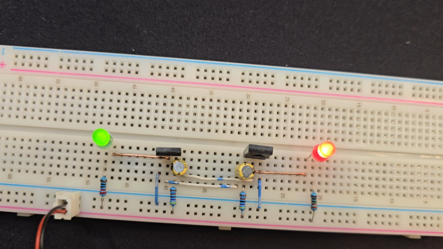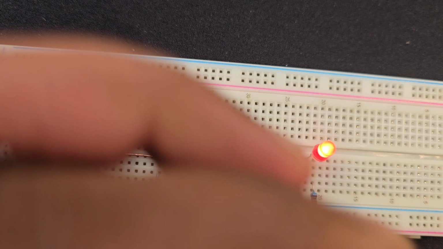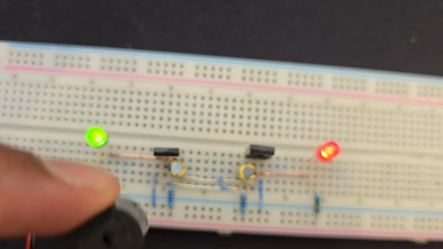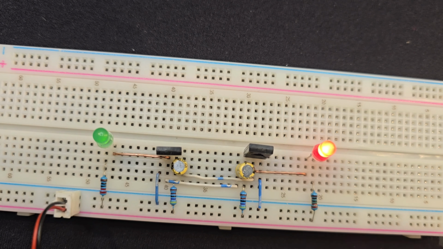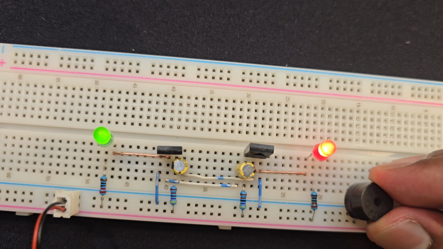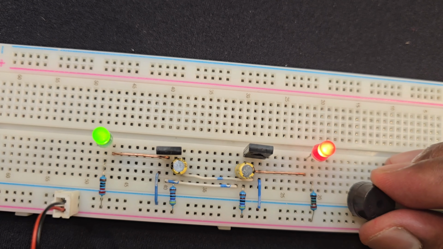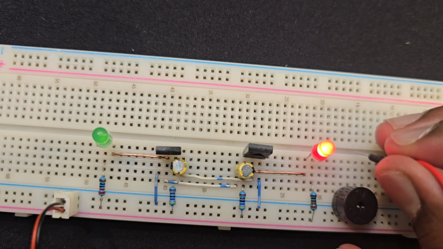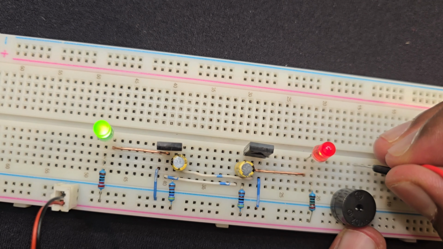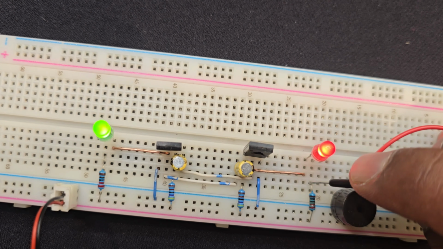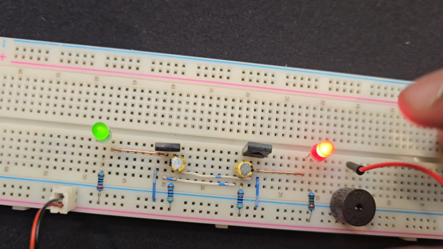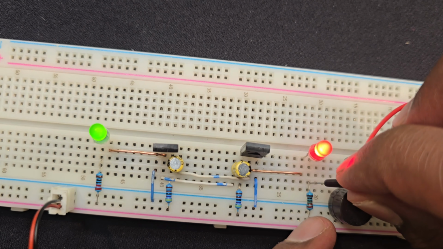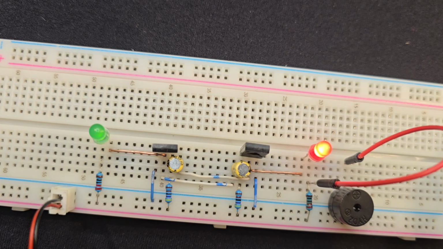I have a little buzzer. Let's connect it and see if it makes some noise. Not sure, but let's see. It might work, it might not. Oh, nothing happening. It's buzzing.